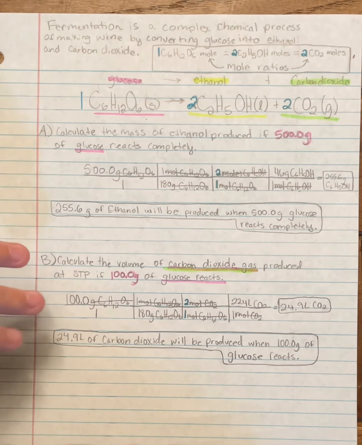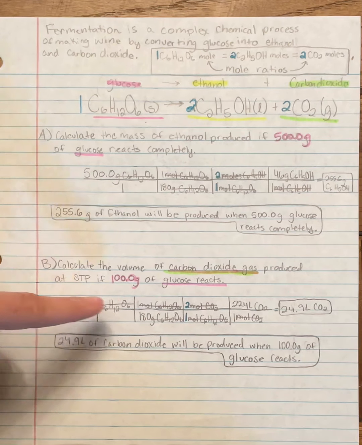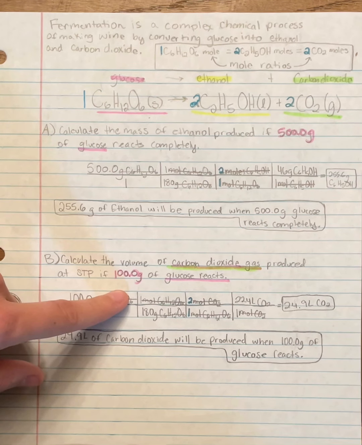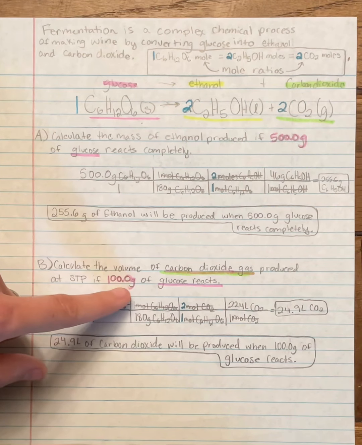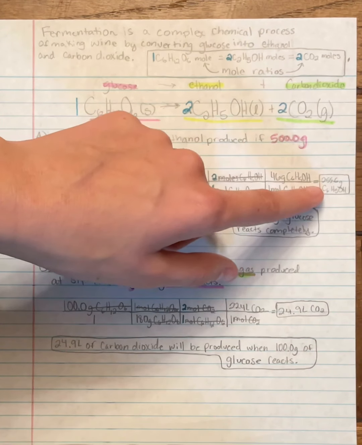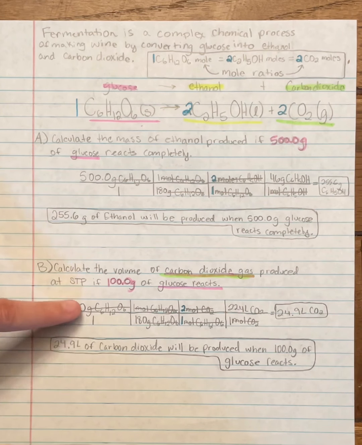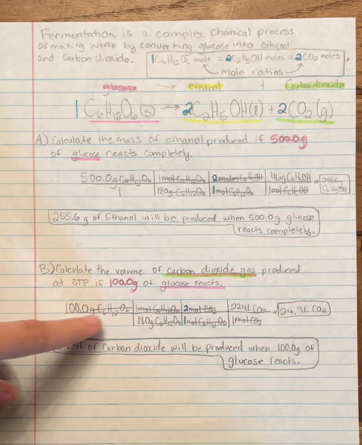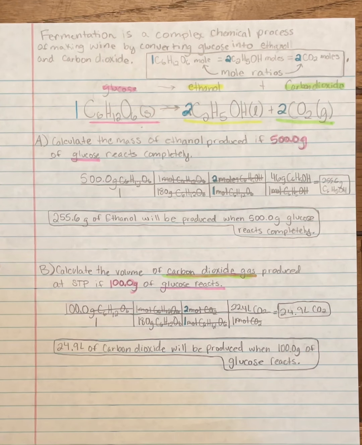So now that we know what we want to do, we're going to take what they gave us, which is the 100.0 grams of glucose, which is four significant figures. And that's what they had up here, which is why my answer was in 4 significant figures. Forgot to mention that. So it starts out with 4 significant figures, 100.0 grams of glucose.